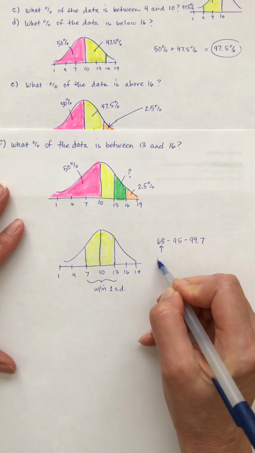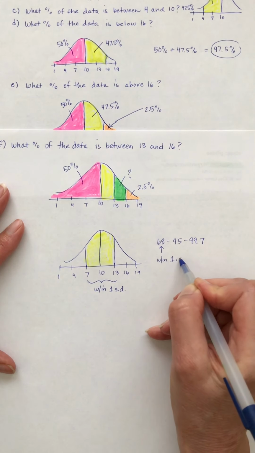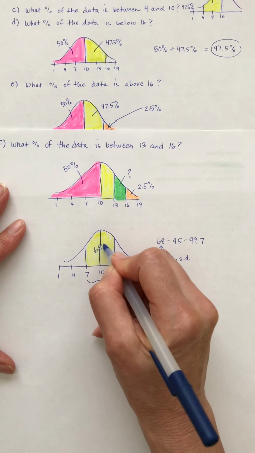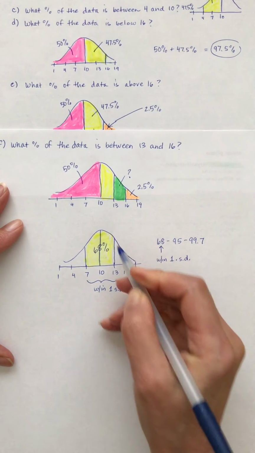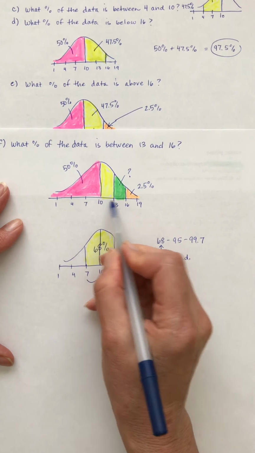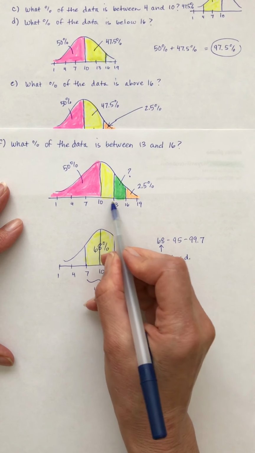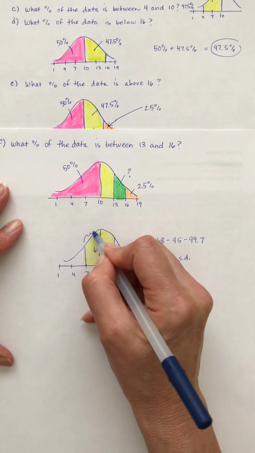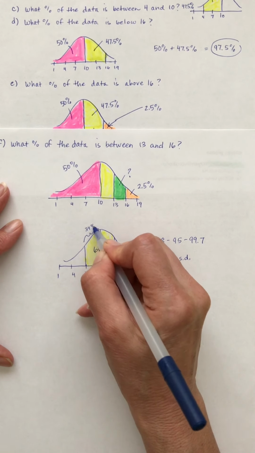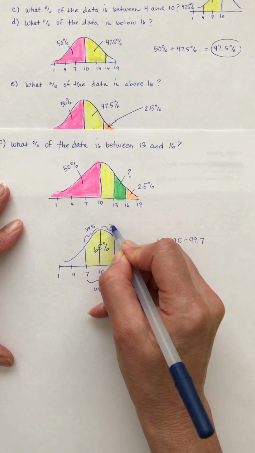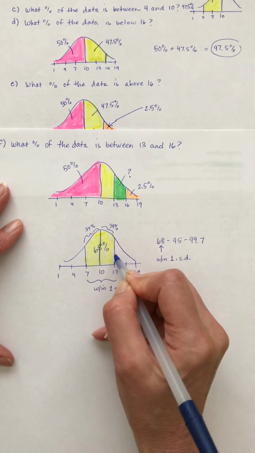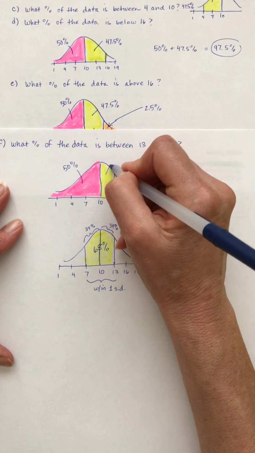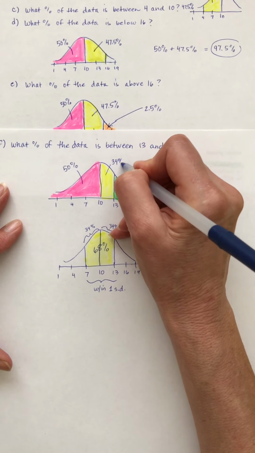So this whole shaded area is 68%. That's between 7 and 13, but I want between 10 and 13. This divvies it up in half, so this part has to be 34% for it to add to 68. So this yellow shaded piece here is 34%.